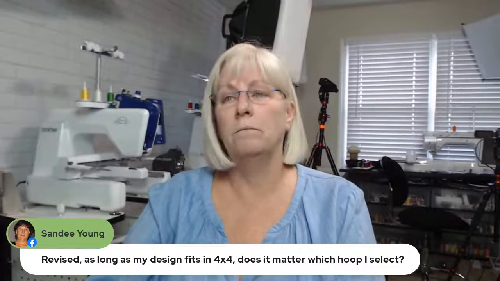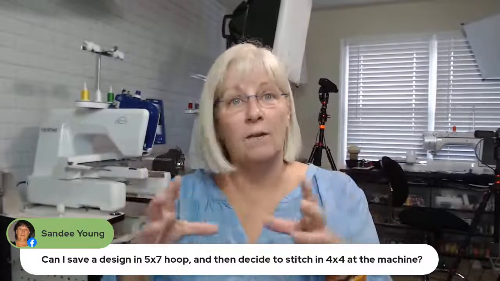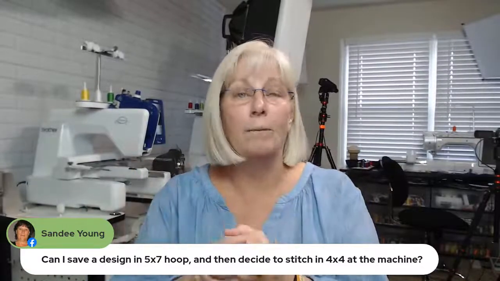If your design fits in a 4x4 hoop and you want to use it on a 4x4 machine, make sure you choose the 4x4 hoop. Otherwise, your design will not be read on a 4x4 machine. That is a big deal. So if you've saved a design in, let's say, an 8x8 hoop, and your machine does not recognize an 8x8 hoop, that design won't show up, or it will be grayed out because it won't recognize it. But yes, you can save it in a 5x7 and use it in a 4x4 if you want to. That's not a problem.